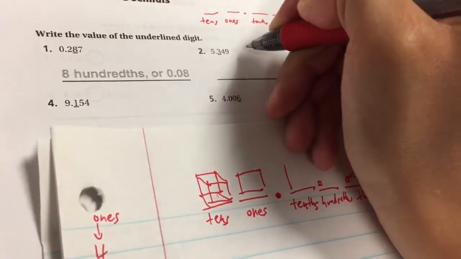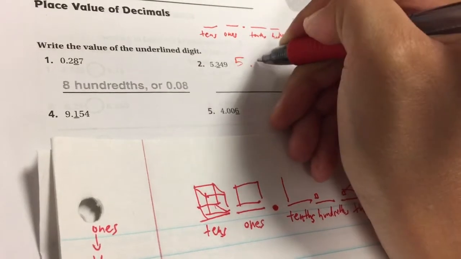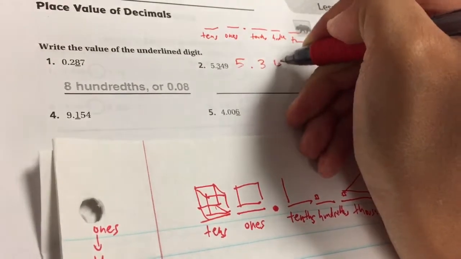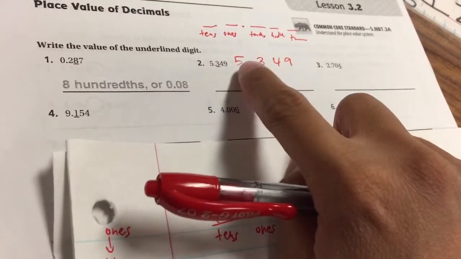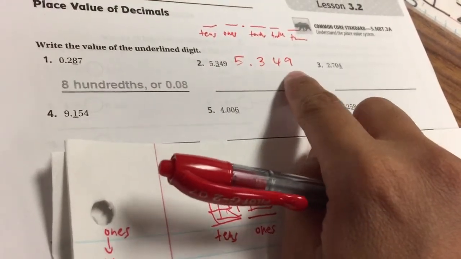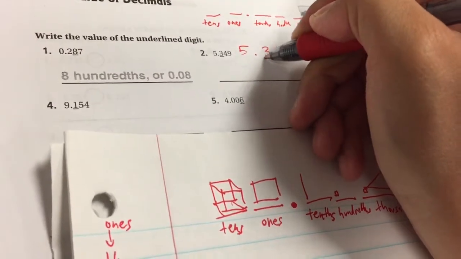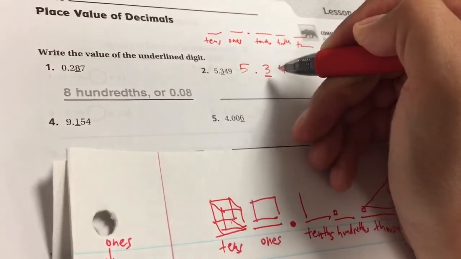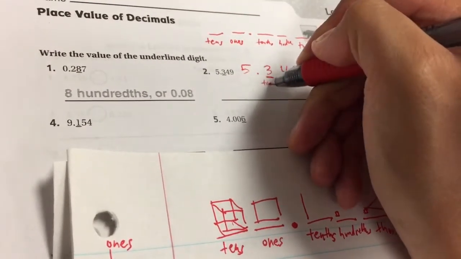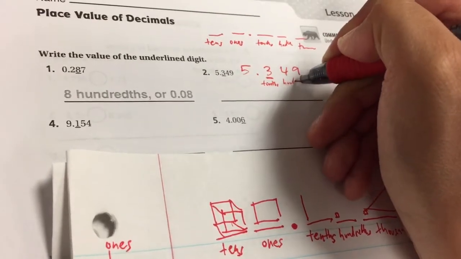After that, I'm going to write this whole guy out, 5.349. Okay, and if I were to say this number, it'd be 5 and 349 thousandths. From there, I'm going to label all of them. Here's where our decimal is, so this is the tenths. Here's the one to the right of it, this is the hundredths.